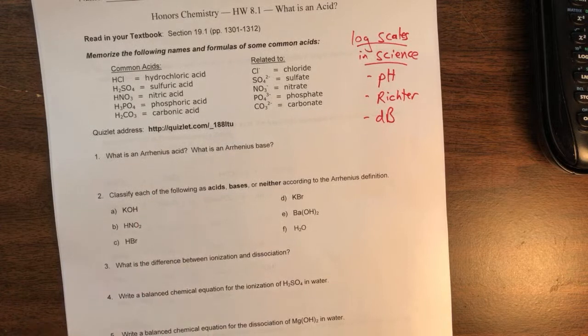Arrhenius was one of the first guys that really did research on acids and bases and came up with a good definition. And really, sometimes his definition isn't given credit because his definition is a little bit more complex than what is typically reported. But let's just stick with what people normally think of as Arrhenius acids.